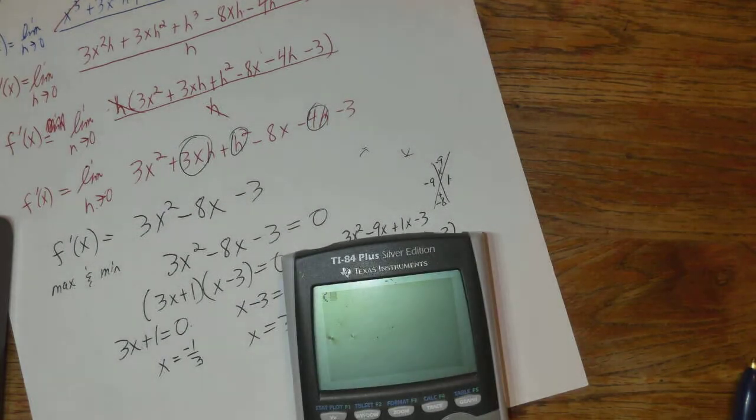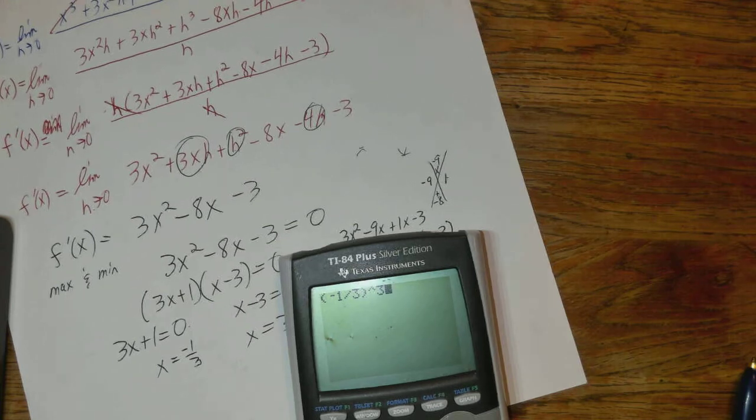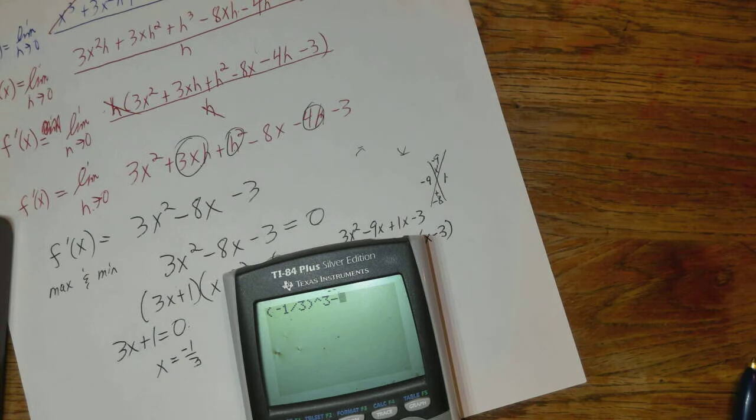I will take negative 1/3 to the third power minus 4 times negative 1/3 to the second power minus 3 times negative 1/3 and then plus 7.